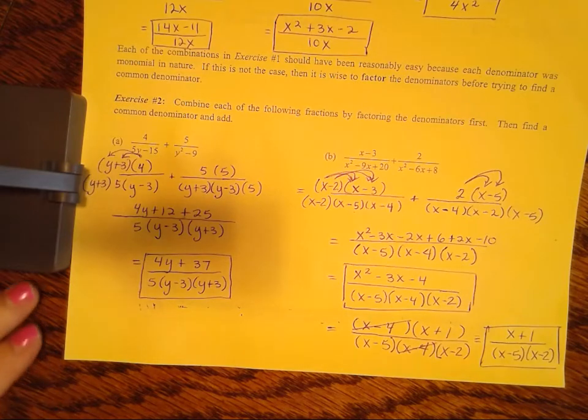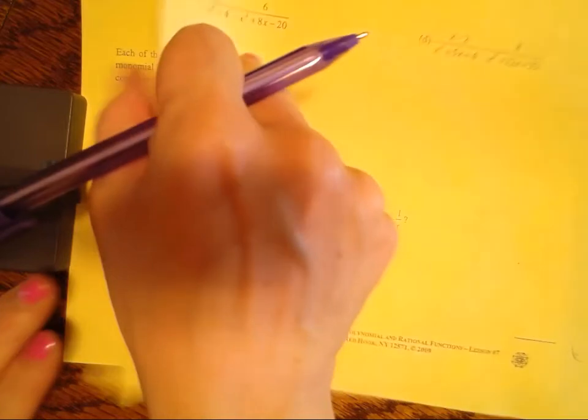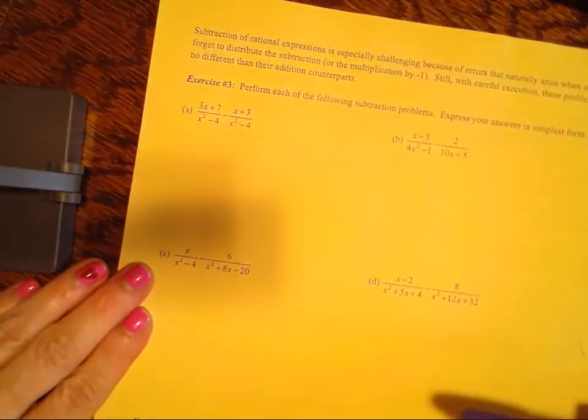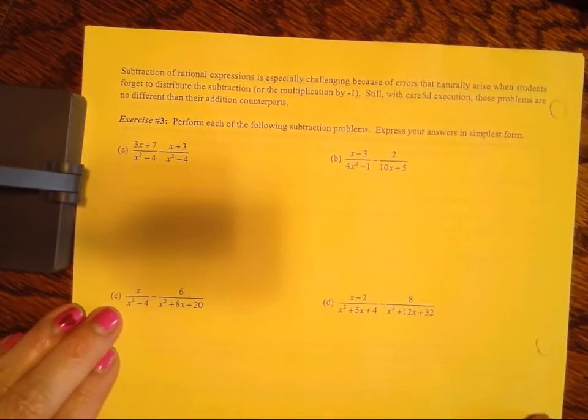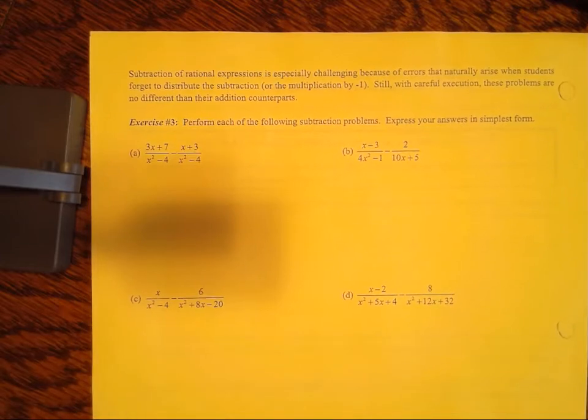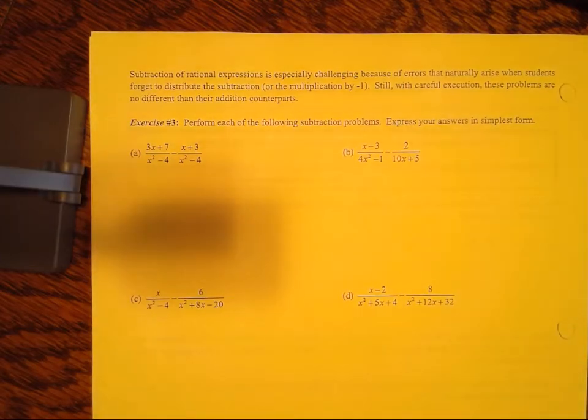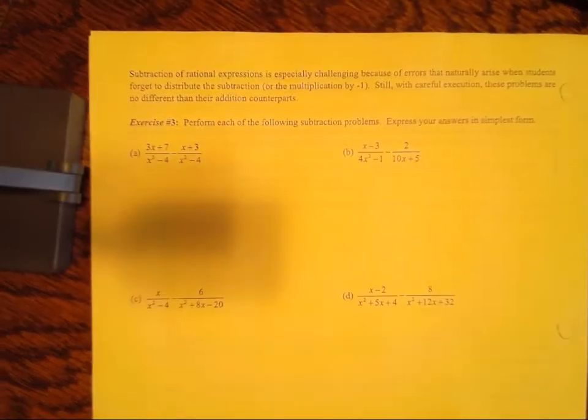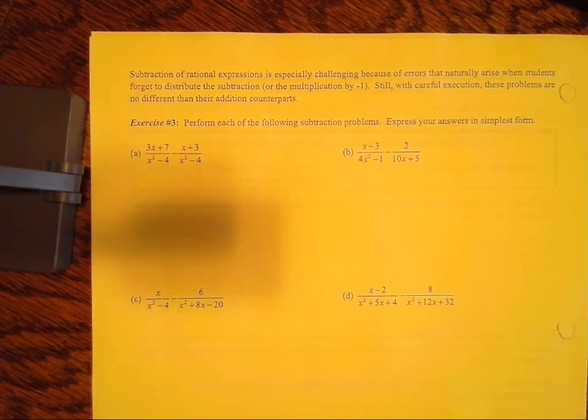All right, now let's look at subtraction. So let's turn that paper over. Subtraction of rational expressions is especially challenging because of errors that naturally arise when students forget to distribute the subtraction or the multiplication by -1. Still, with careful execution, these problems are no different than their addition counterparts.